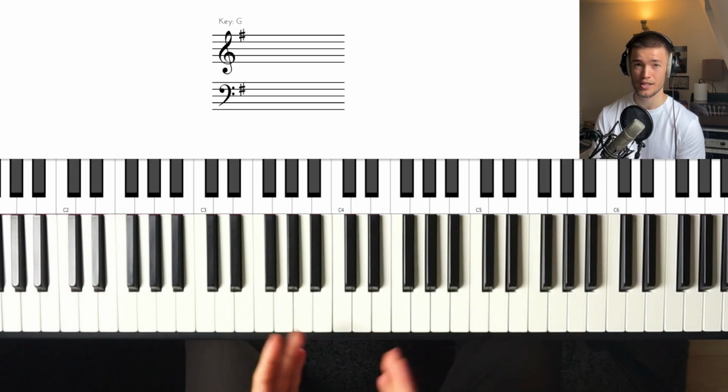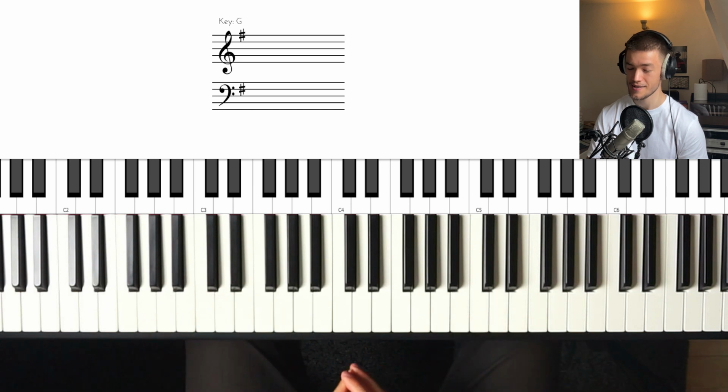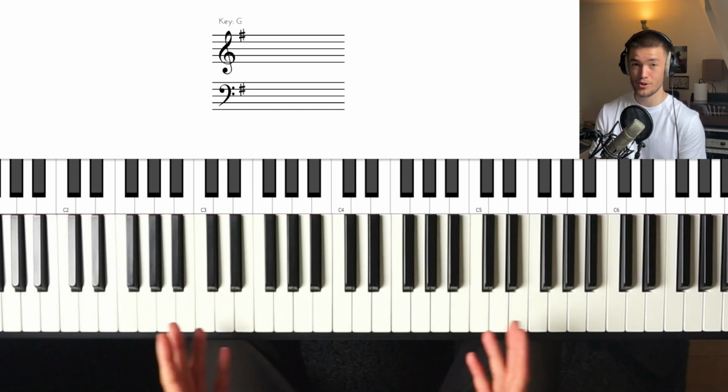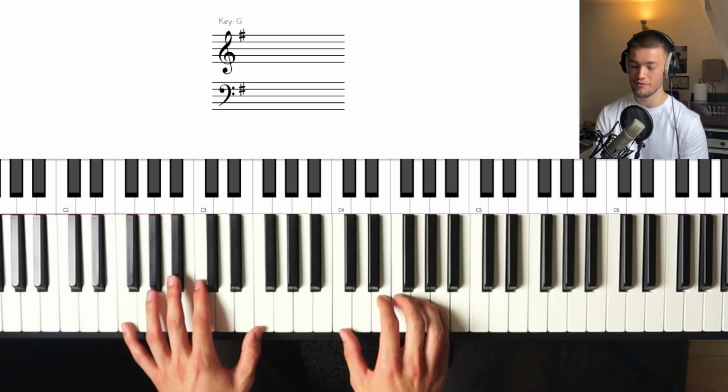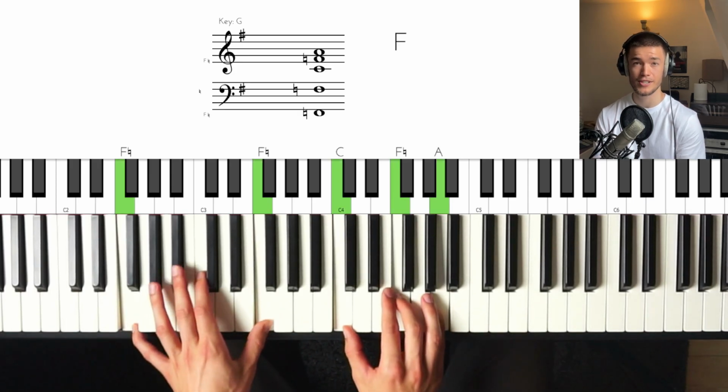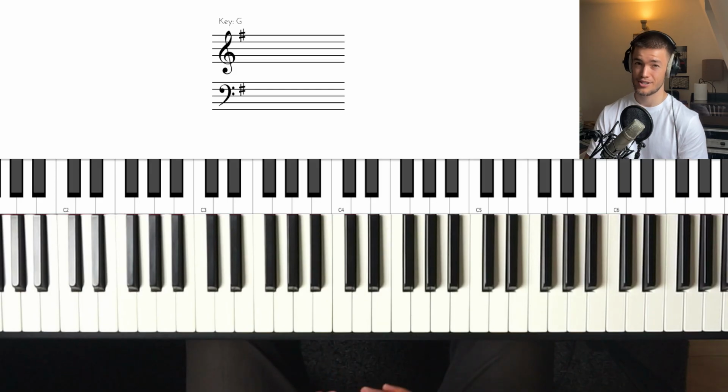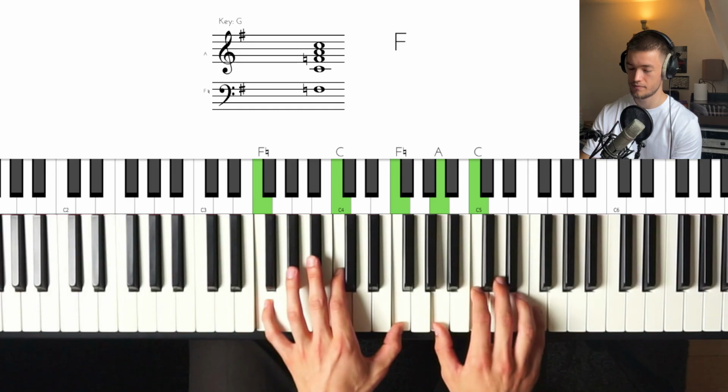And this is what allows you to take a song like this and, for example, just put it in another key. Let's say we want to shift it down one key to F because we're accompanying a singer and G is just a little bit too high for them. So it would sound like this.